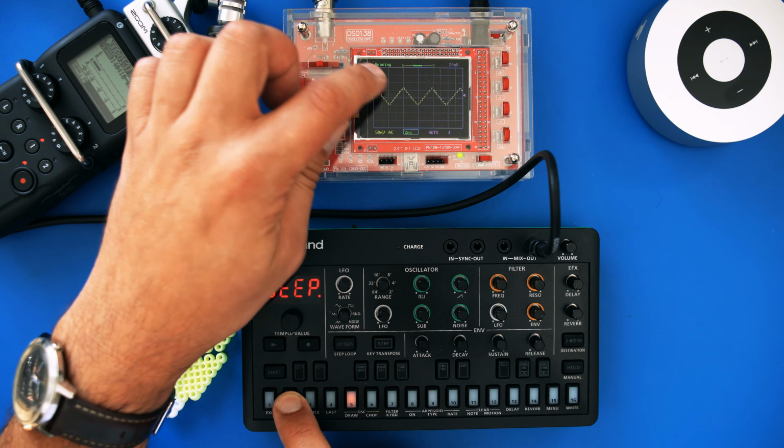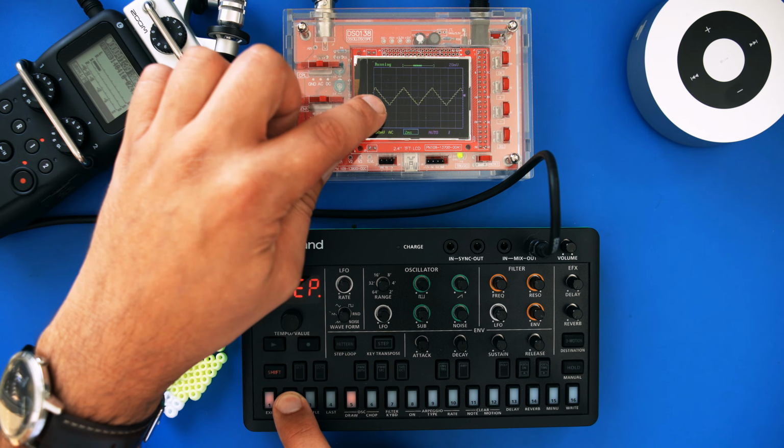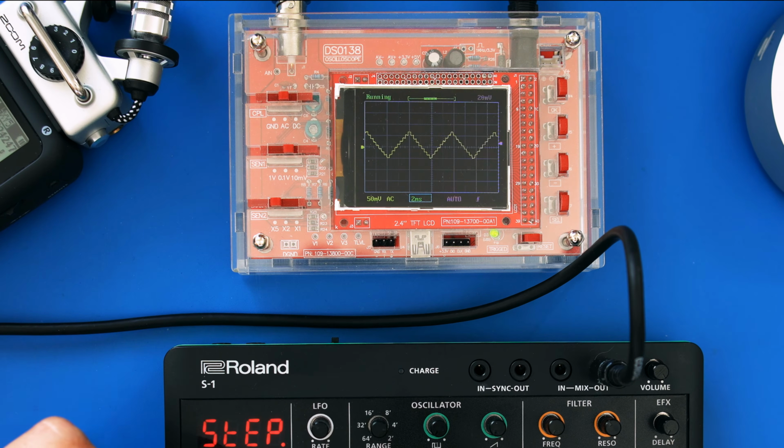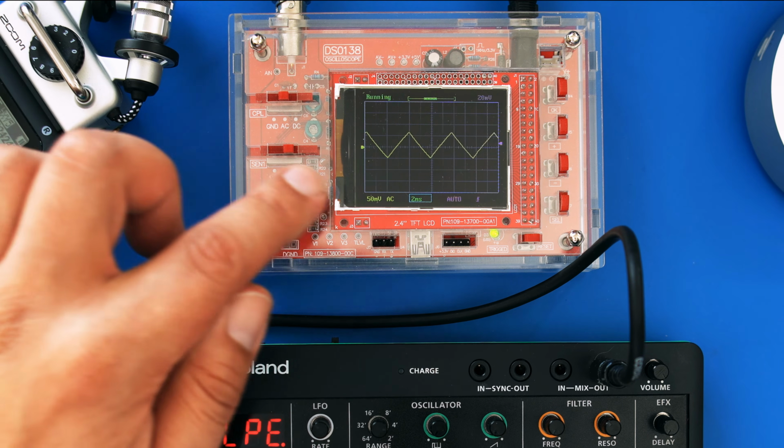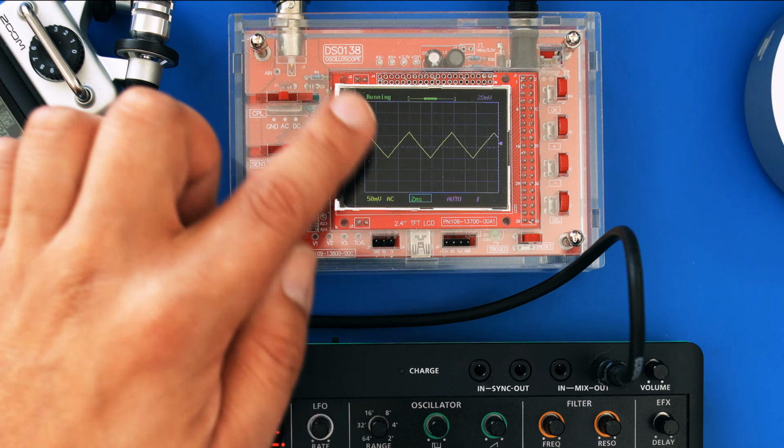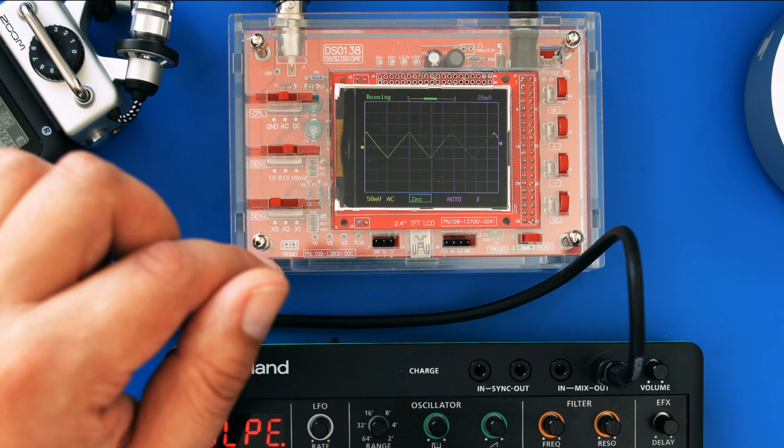What you hear now is a triangle wave with metallic sounding overtones and a staircase-like display on the oscilloscope. Changing from step to slope, the graph is smoothed out and we now hear a clean triangle wave.